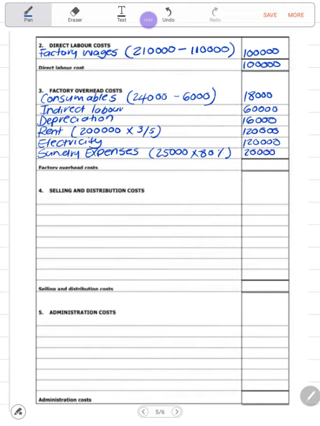Now that I have all my factory overheads, I can total that up, and if you tally all of that up, you should come to a total of 354,000 rand.